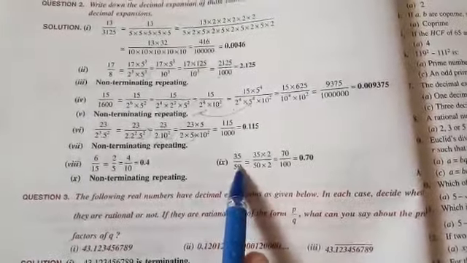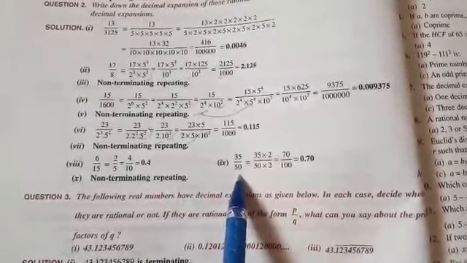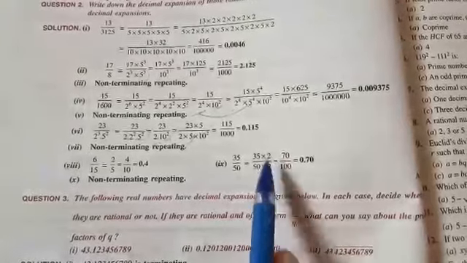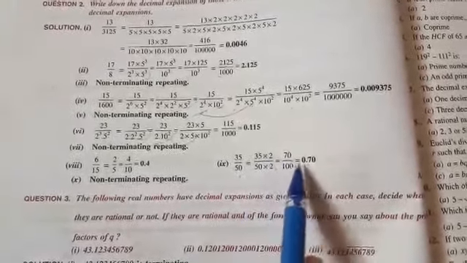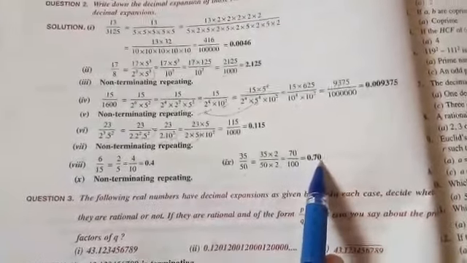Next, 35 divided by 50. When you multiply and divide by 2 here, 50 becomes 100, and 70 by 100 becomes 0.70. The 10th question is non-terminating repeating.